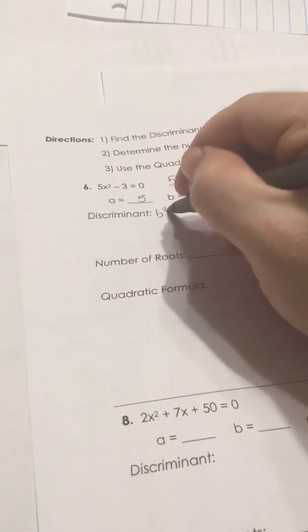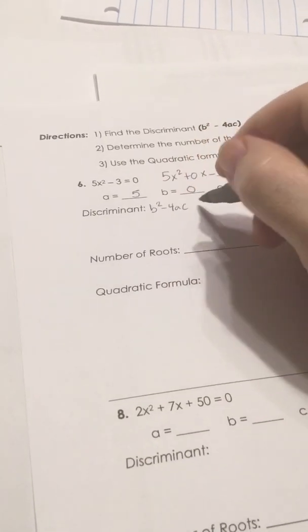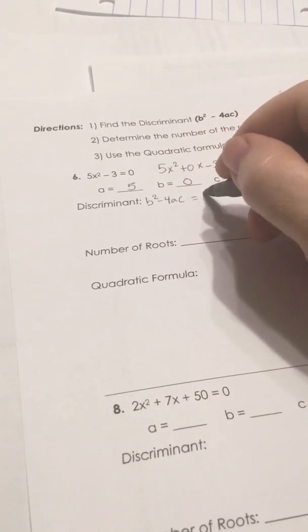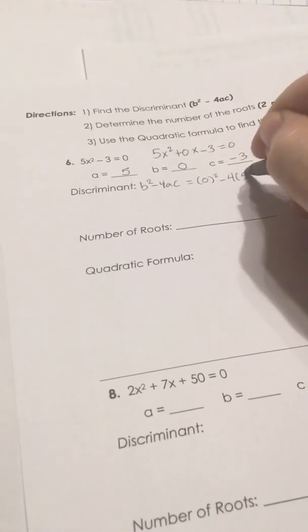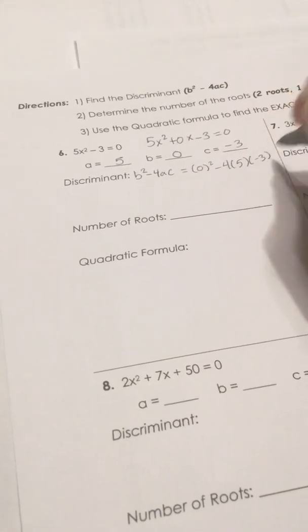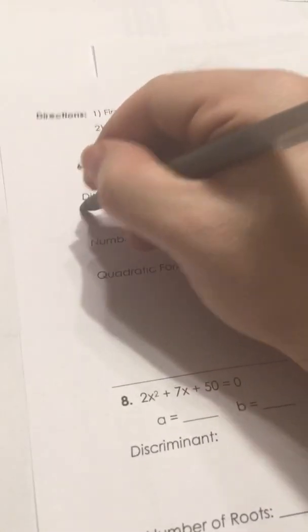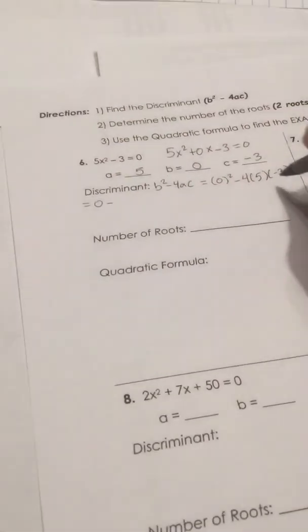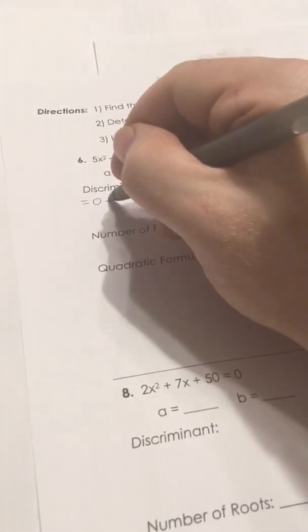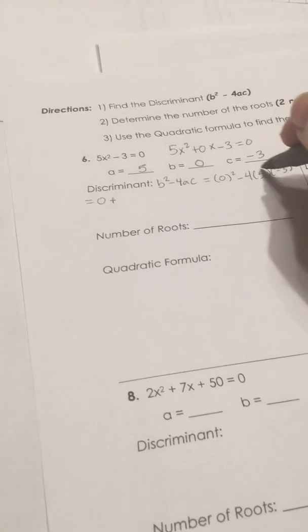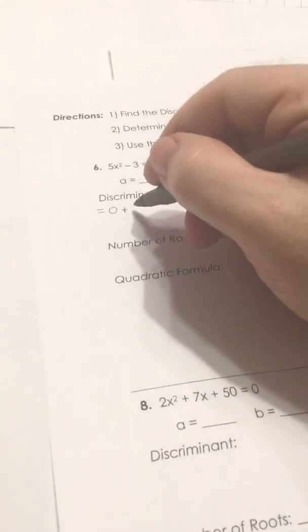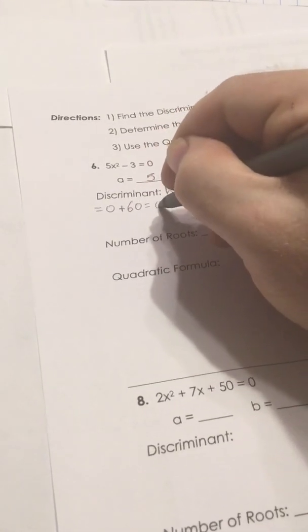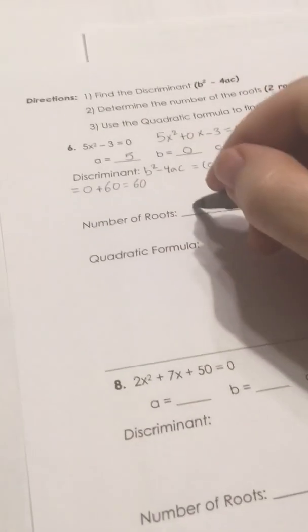So our discriminant, b squared minus 4ac, is going to be equal to 0 squared minus 4 times 5 times negative 3. That's going to end up giving us 0 minus, but then we have times another negative, which is going to turn it into a plus. 4 times 5 is going to give us 20. 20 times 3 is going to give us 60. So our discriminant is going to be 60, meaning that we have two real roots.